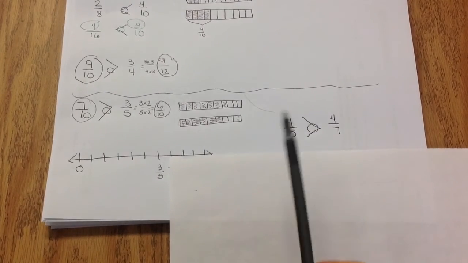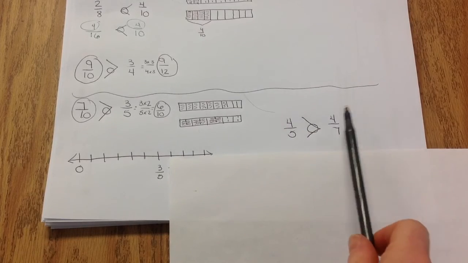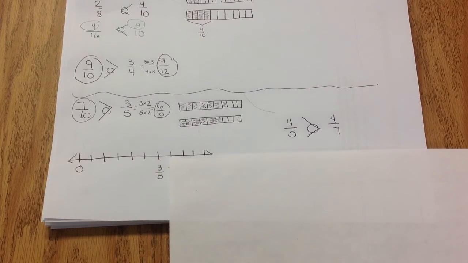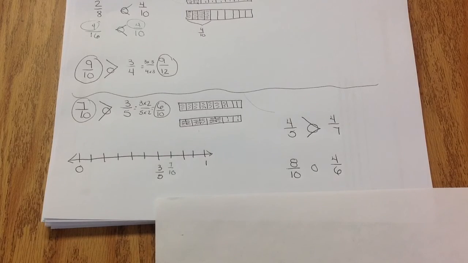I'm hoping you recognize that you had 4 out of 5 pieces versus 4 out of 7 pieces, so that made that one larger. Numerator the same. Now this one's the true challenge. See if you can find a common, either numerator or denominator, to determine which one's larger. Pause while you do it.